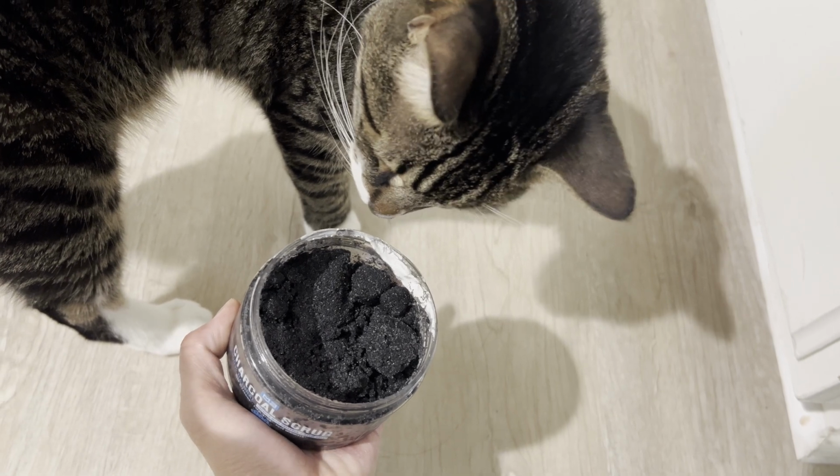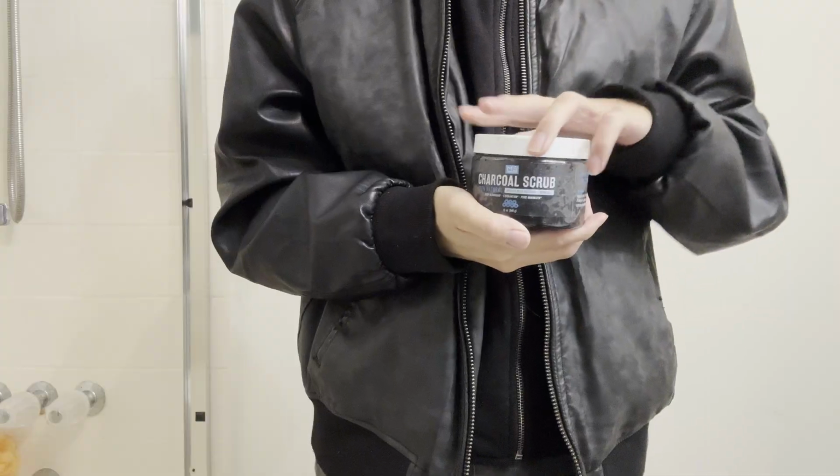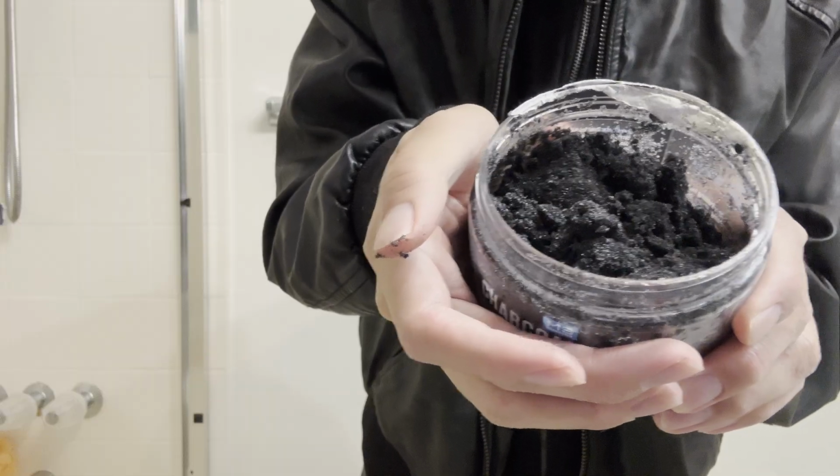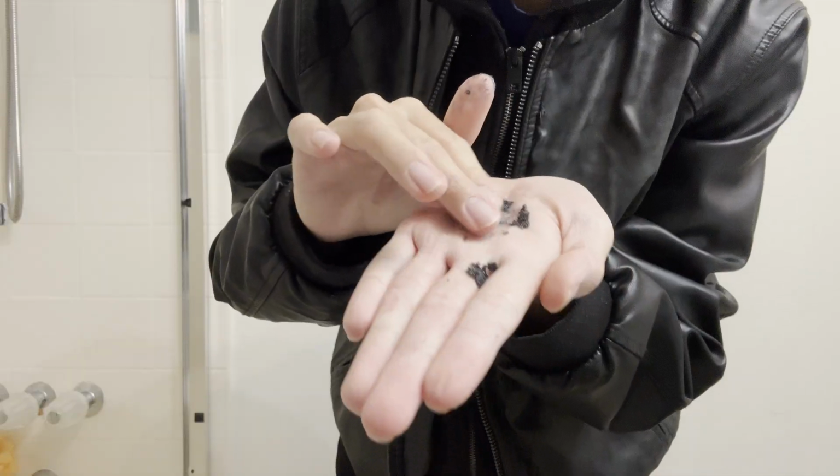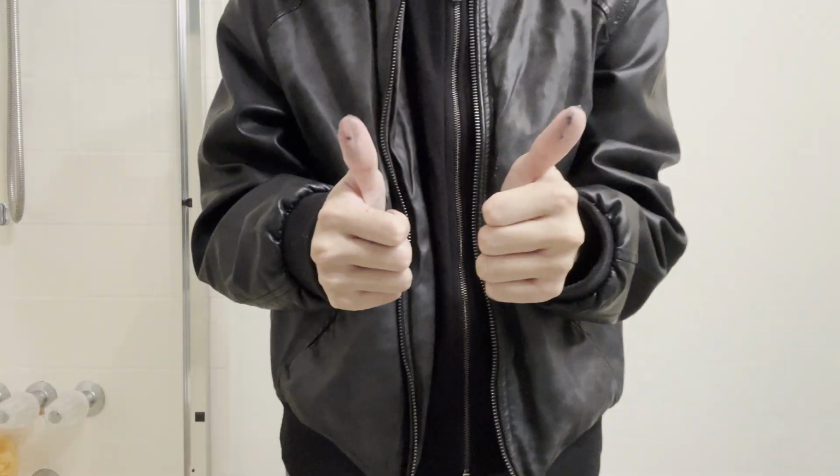It doesn't really smell like charcoal or spinach, but it smells like a candle. It's a bit shiny, it looks like kinetic sand, and, well, it feels like kinetic sand. I'm going to apply it to my face to minimize my big pores.